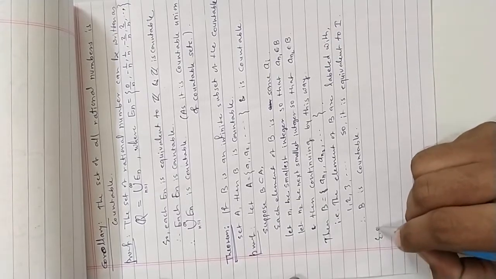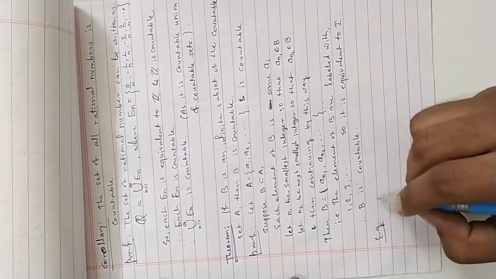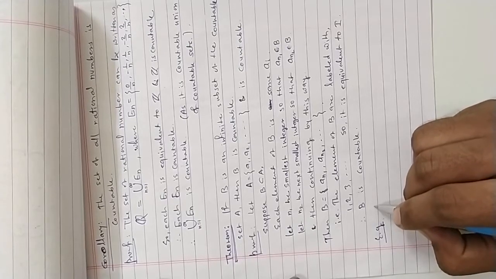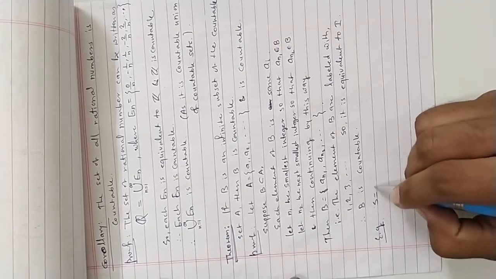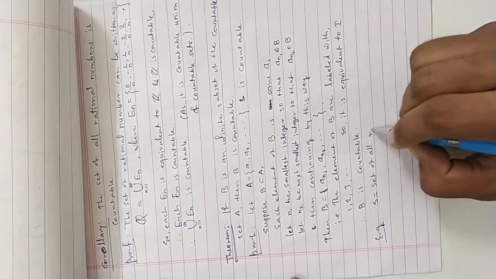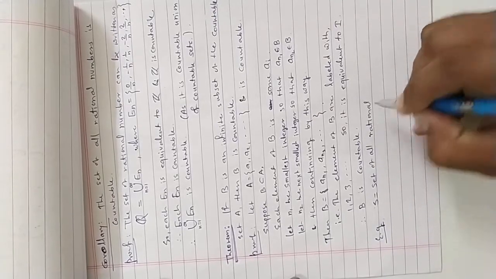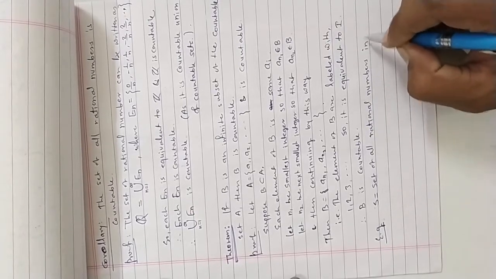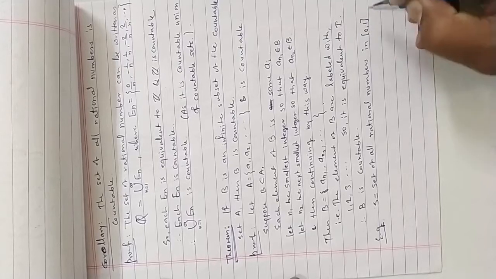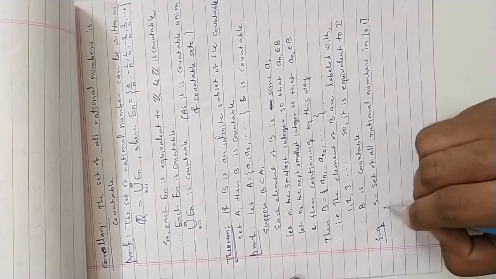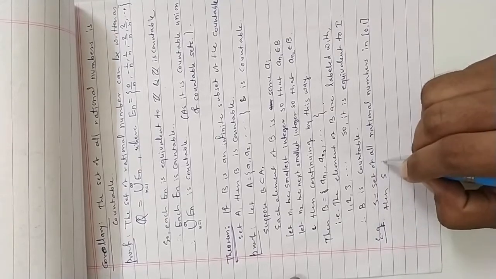Now, for example, S is the set of all rational numbers in (0, 1). Then S is countable.